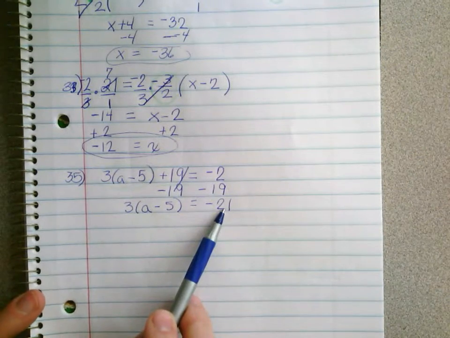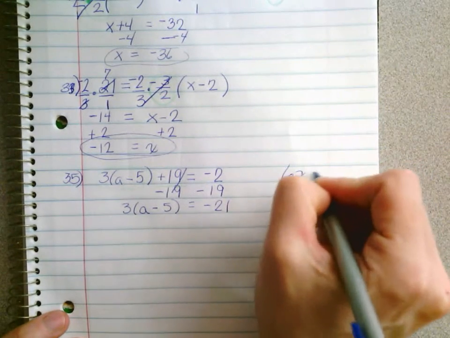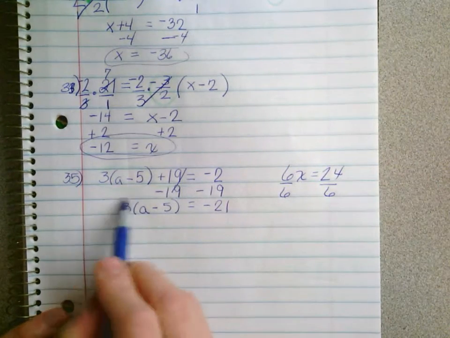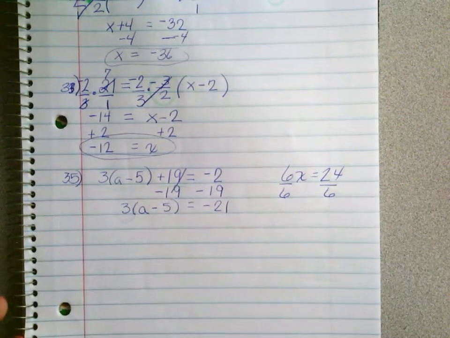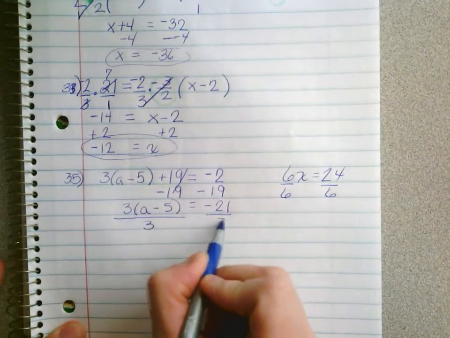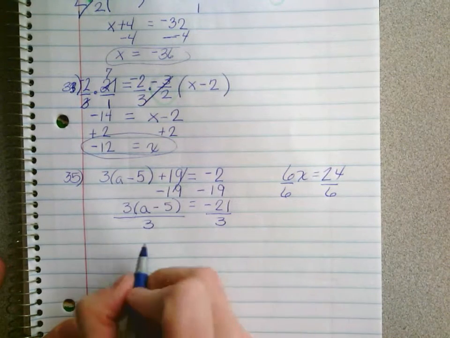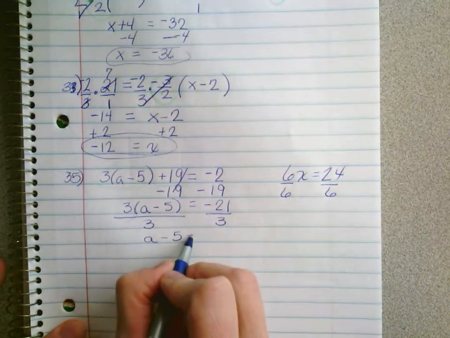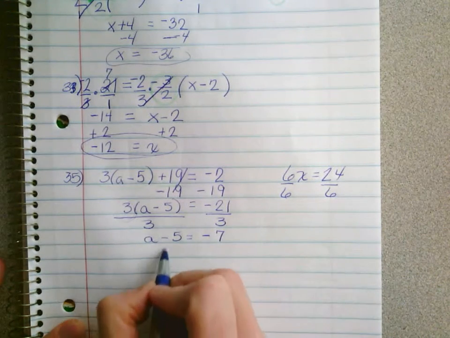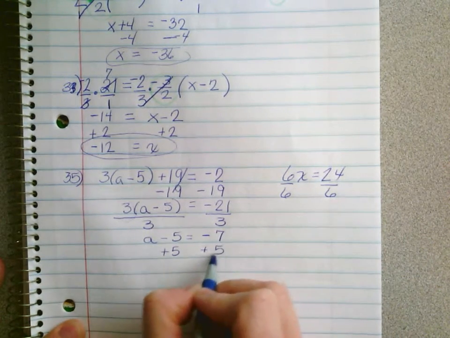But instead of distributing, just like I did up here, I'm going to divide by the thing that precedes the parentheses. Divide by 3. And you end up with a minus 5 equals negative 7. Adding 5, you're going to end up with a negative 2.